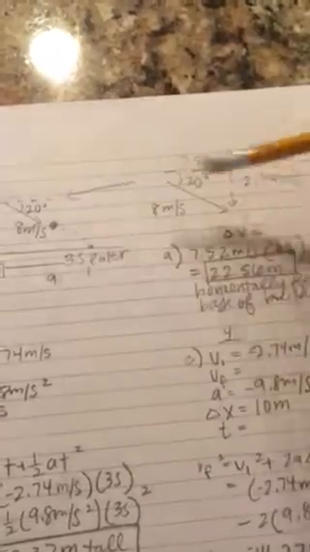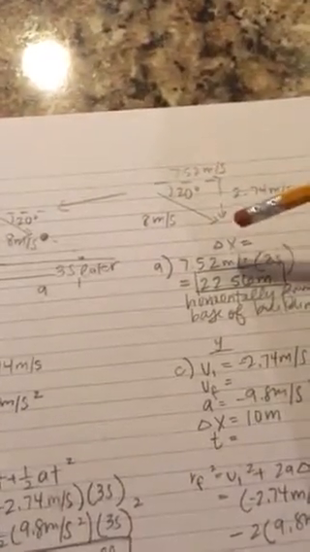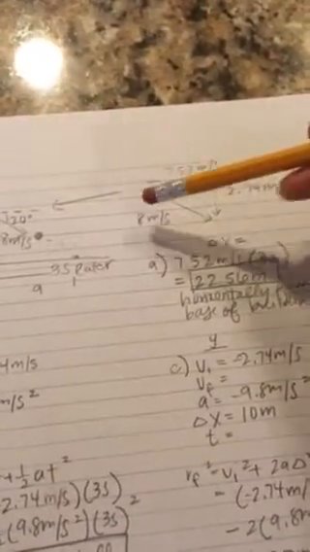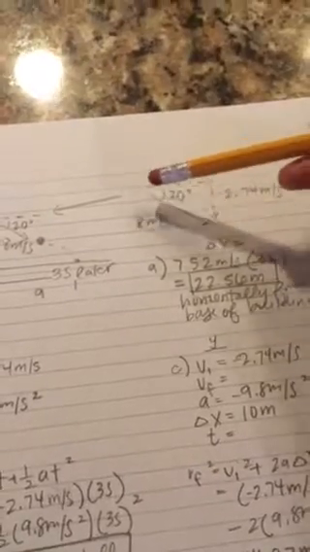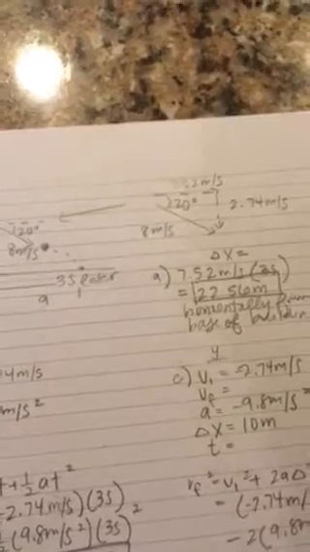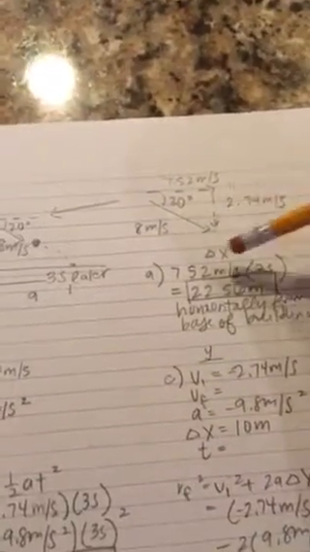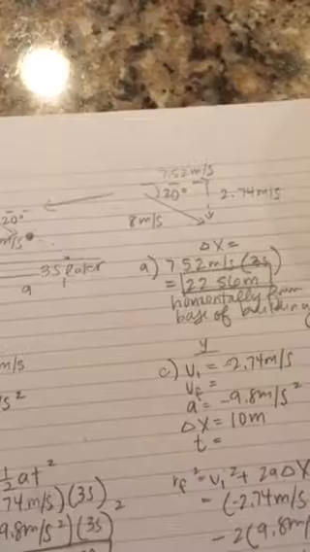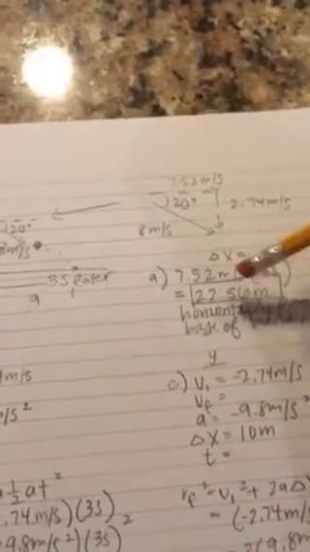So the first thing that I did was I separated out the velocity in the X and Y direction. If you just do cosine 20 degrees times 8 meters per second, in the X direction, it's 7.52 meters per second. That's how much it's traveling in the horizontal direction. And in the Y direction, it's just the sine of it. It's 2.74 meters per second in the downward direction.